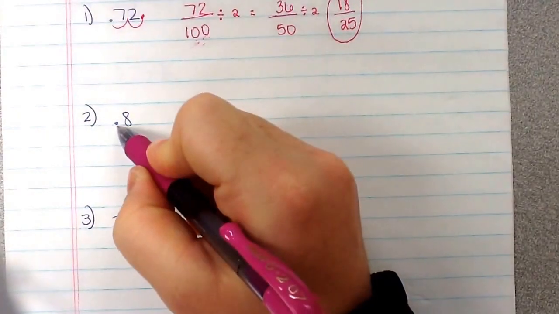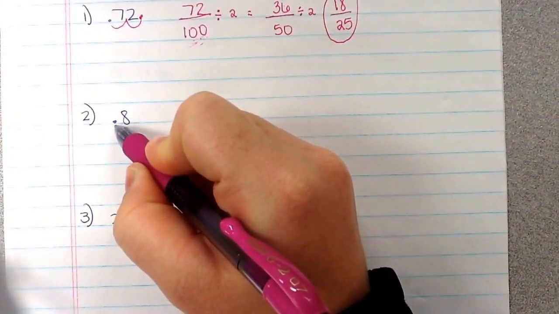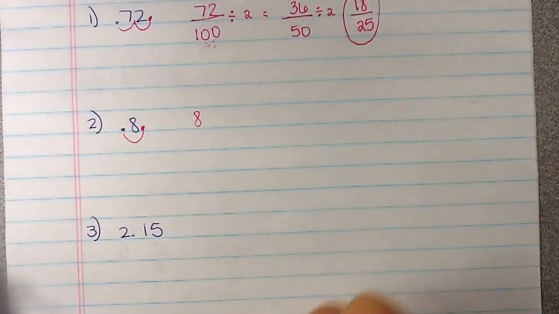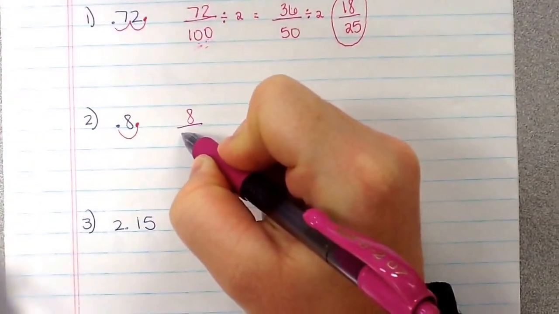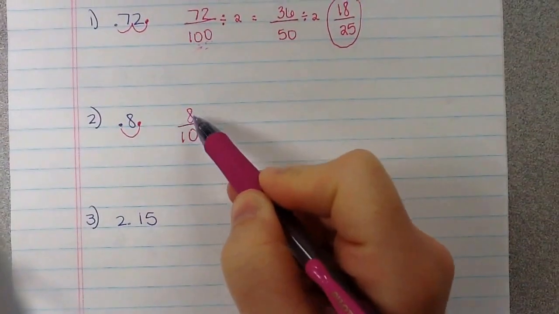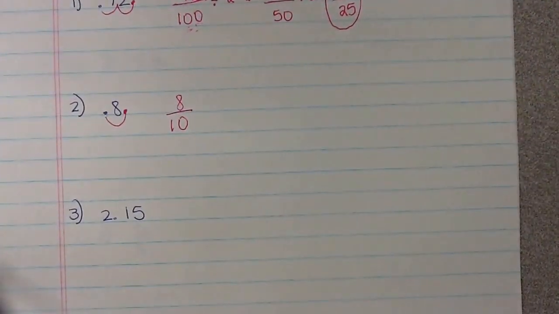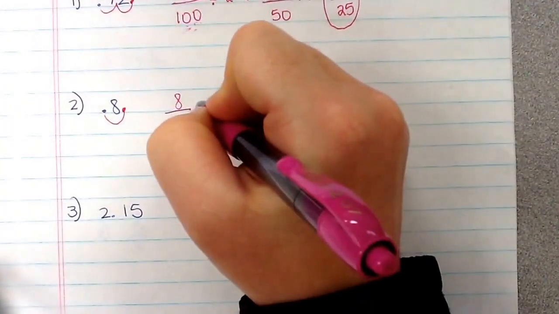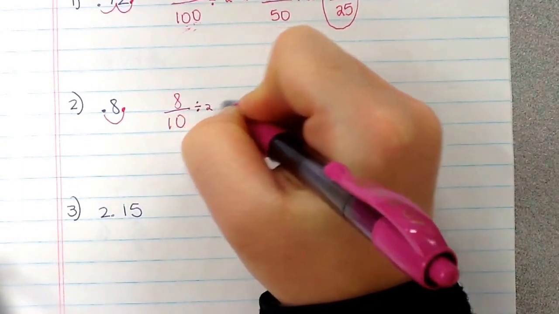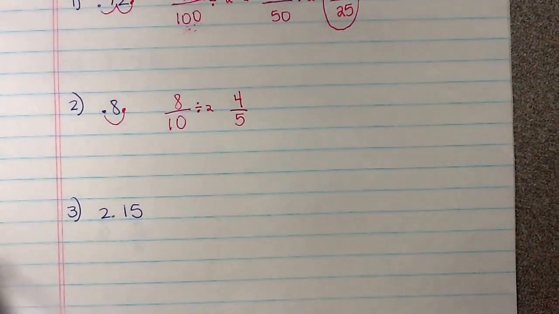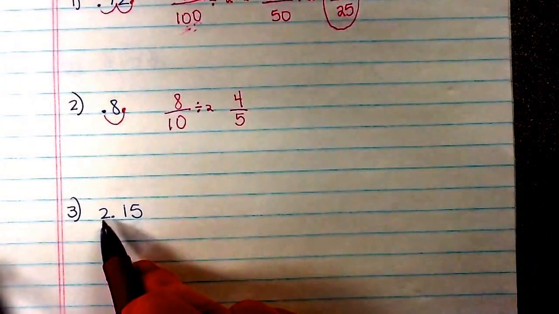Let's see how you did. How many spaces did you move the decimal this time? Once. And we got 8. I moved it 1 time, so how many zeros in the bottom? 1. So 10. If you moved it twice, you got 80 over 100. That would work as well. It would simplify to the same. What can you divide both of these by? Divide them both by 2. 8 divided by 2 is 4, fifths. Nice job.